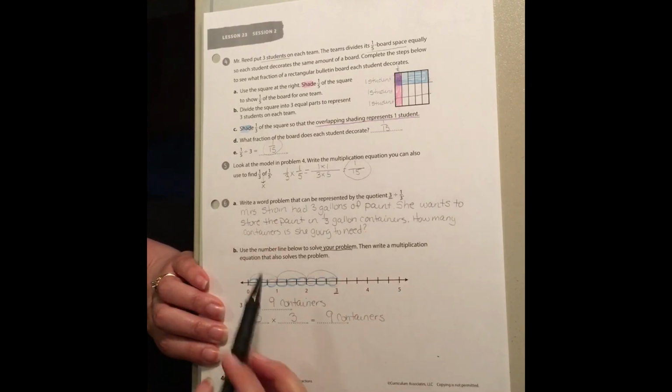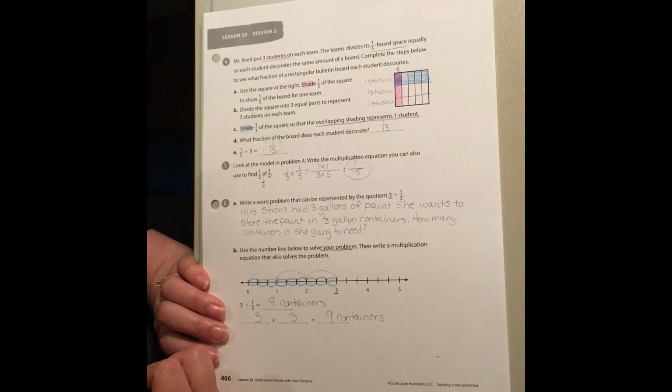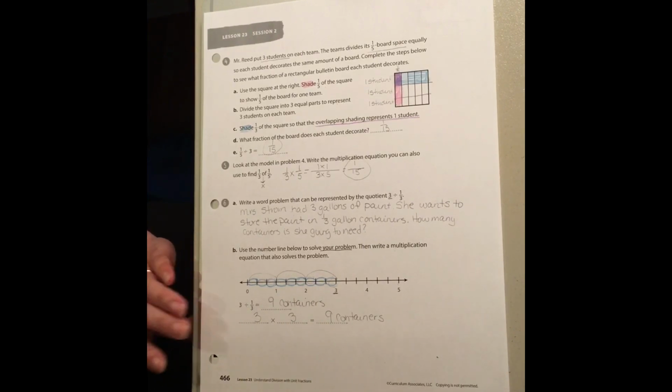So you're able to successfully use a number line to solve our division equation, and you're able to write a multiplication equation that helped to double check that 3 divided into thirds gave us 9 containers. All right, that was today's lesson in looking at how to use division with whole numbers and unit fractions.